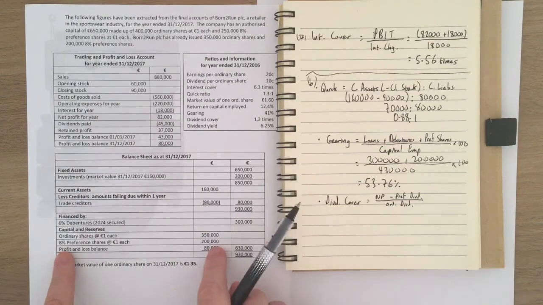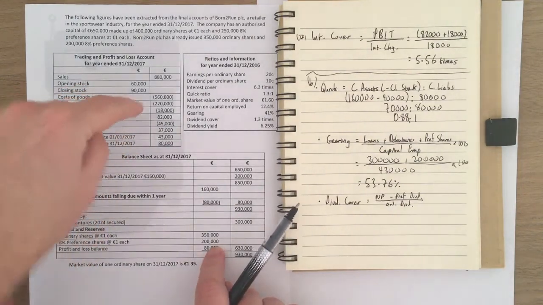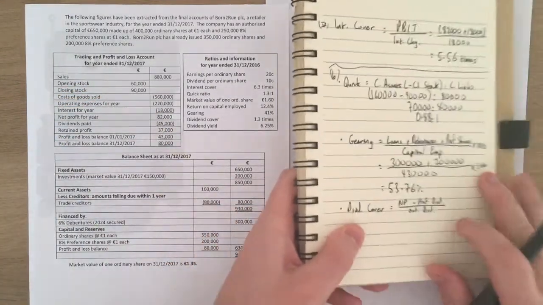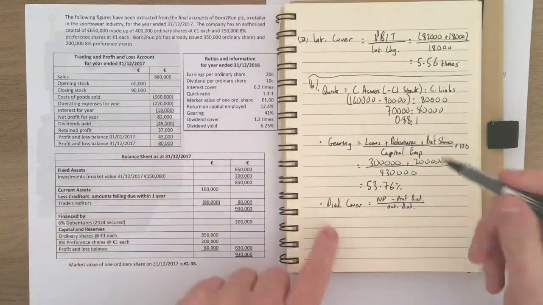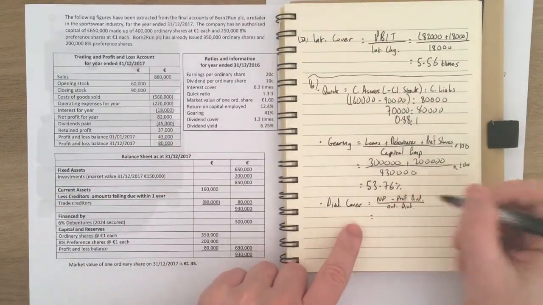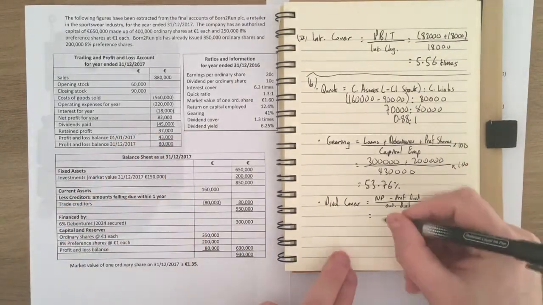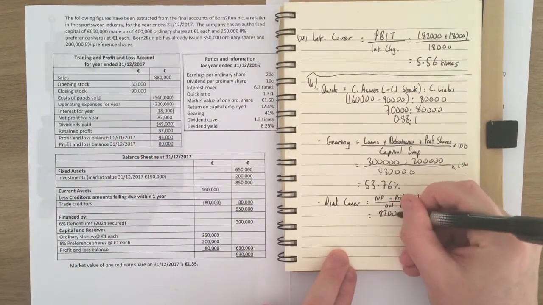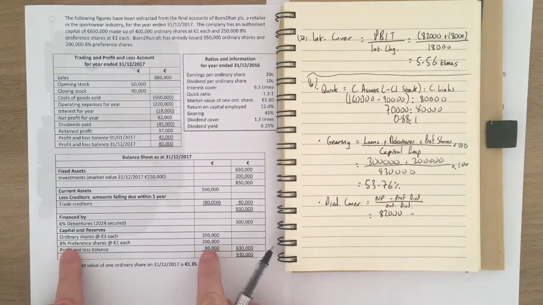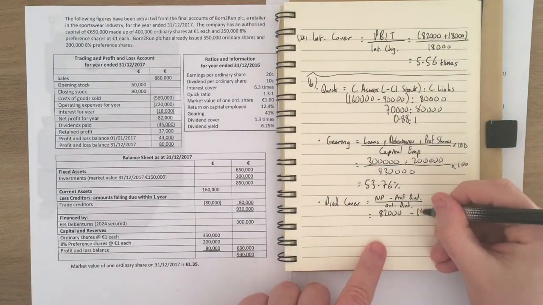Preference dividend 8% of 200 is 16,000. We've already worked that out, you'll have that in one of the other ratios. So net profit less preference dividend is 82,000 take away 8% of 200,000, so take away 16,000.